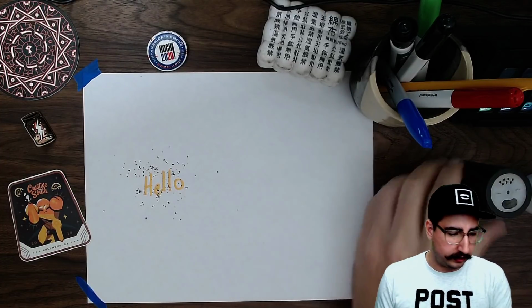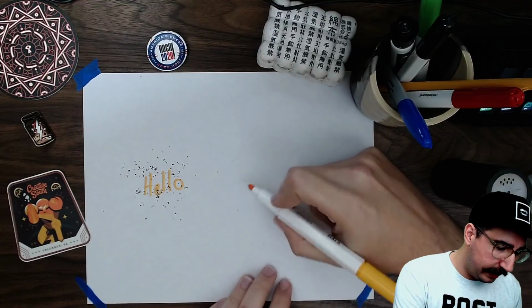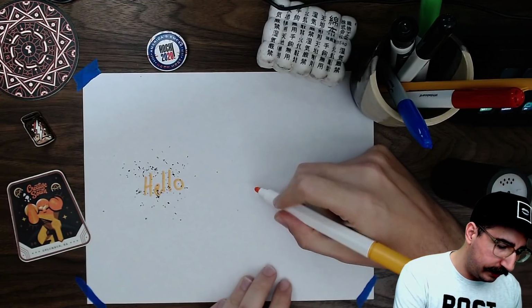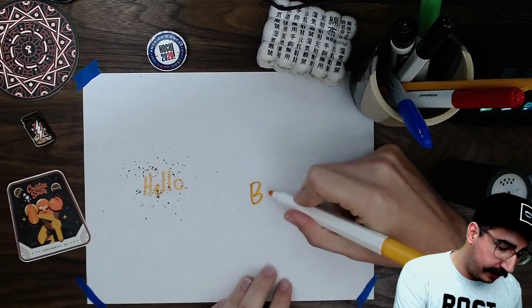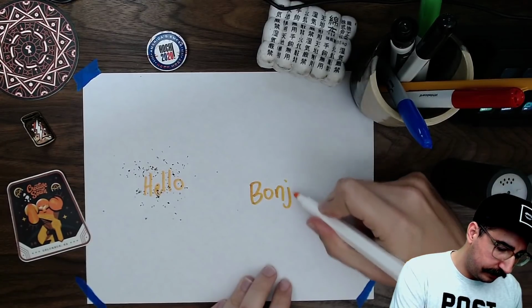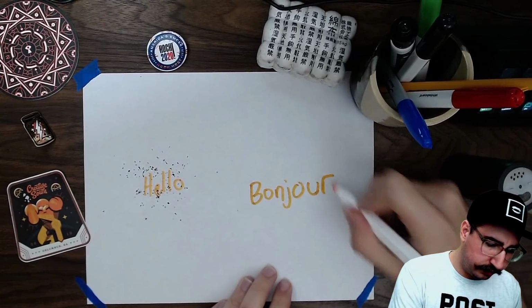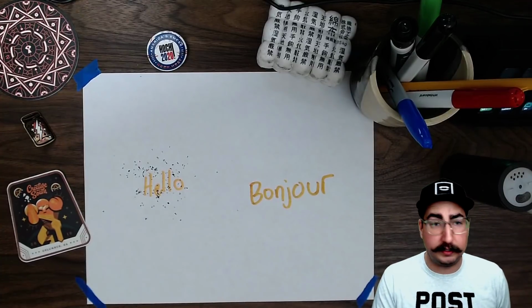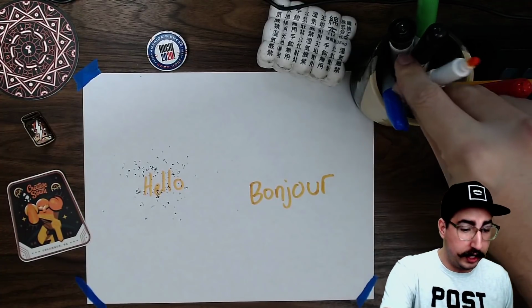And subtractive texture, let's go ahead and do a shorter one. Let's do bonjour. That is not a shorter one. Bonjour. I think I spelled that right. If there's anyone that speaks French in chat, let me know.